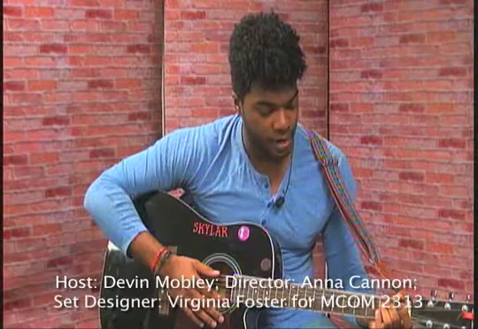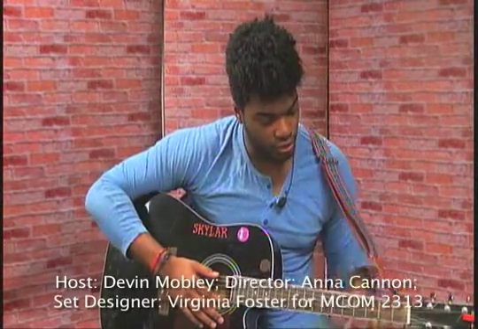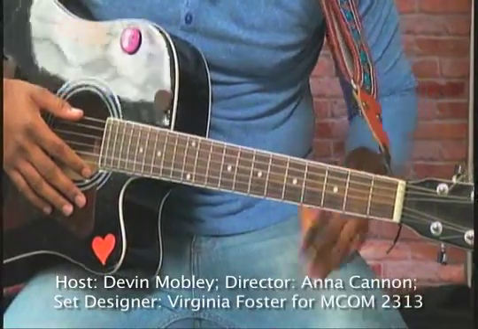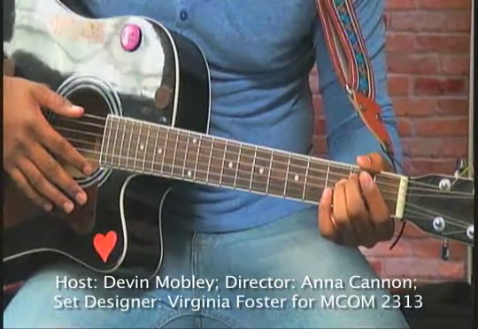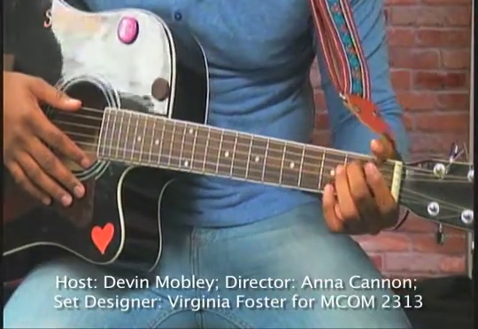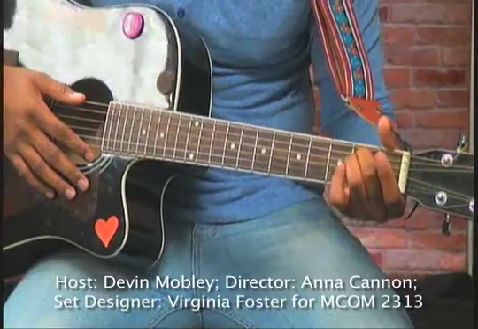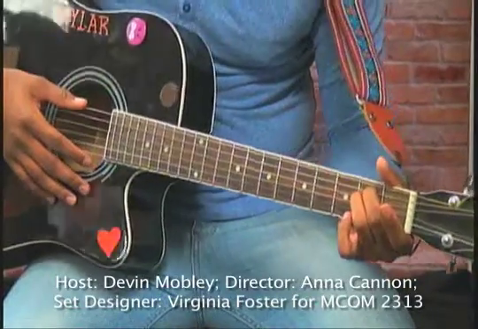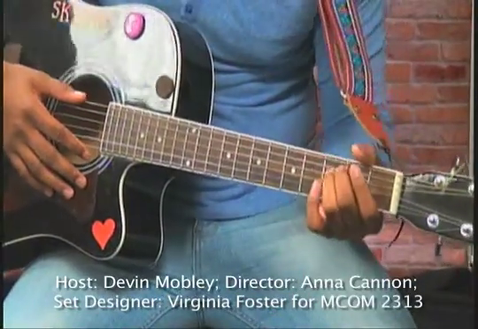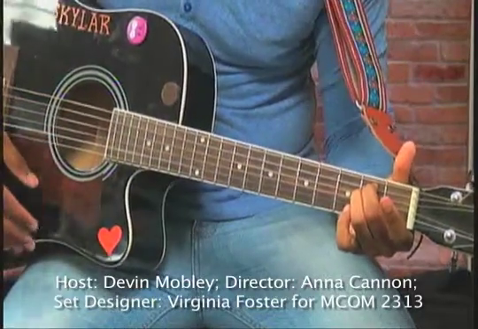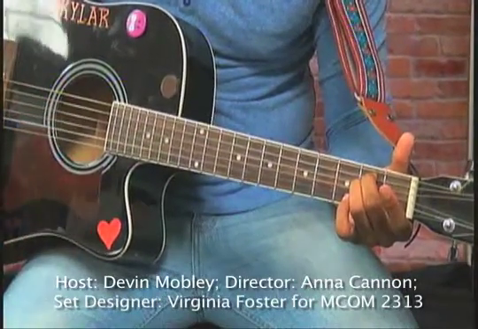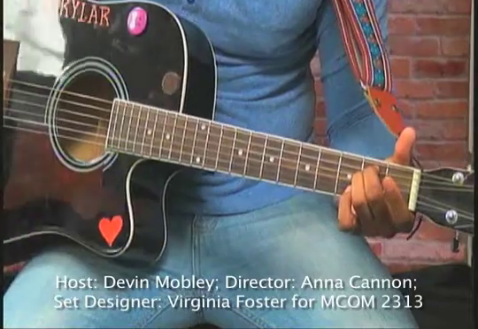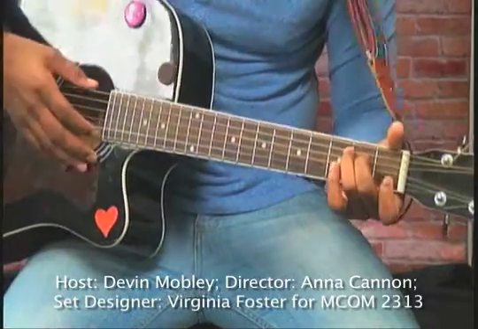Let's move on to E minor. E minor is basically your middle finger on the 2nd fret. You're using nothing but the 2nd fret on this. It's the A string as well as the D string on the 2nd fret with your middle finger and your ring finger. You strum that. Make sure you get all the strings. Let that ring out. So far we have C.